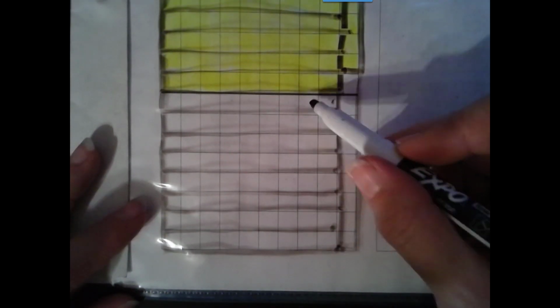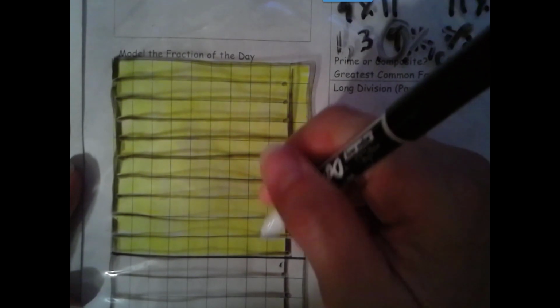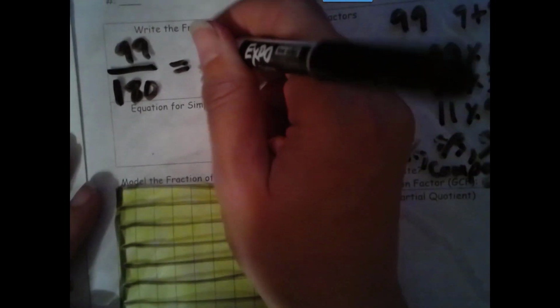1, 2, 3, 4, 5, 6, 7, 8, 9, 10, 11, 12, 13, 14, 15, 16, 17, 18, 19, 20. So we have 20 total groups. And we have 1, 2, 3, 4, 5, 6, 7, 8, 9, 10, 11 shaded in. Now, 20 is one of those numbers that we can find our percent.